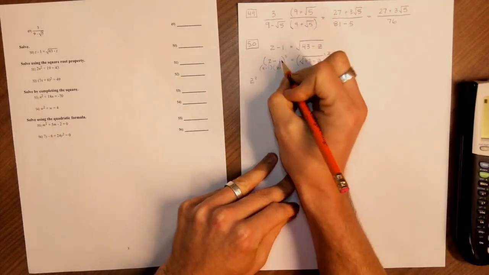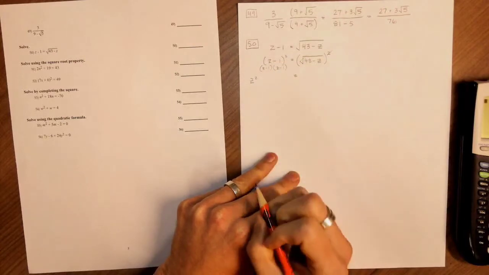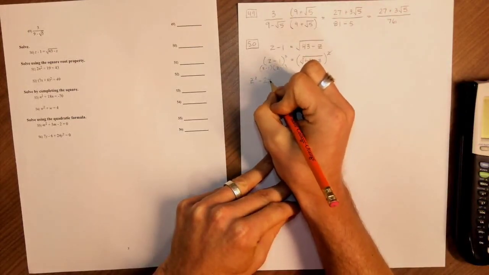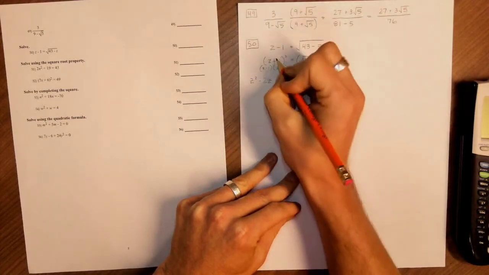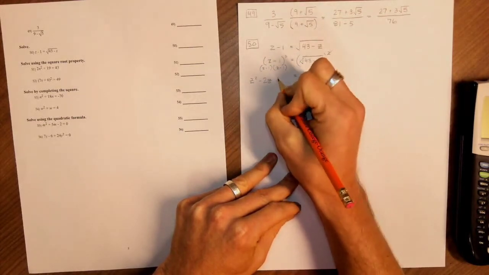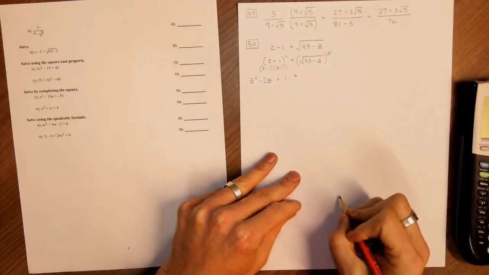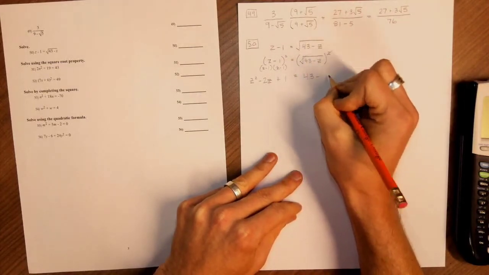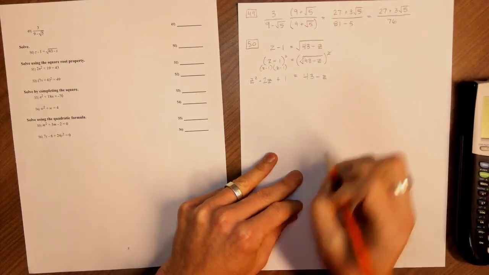Multiply this times each other, we get a negative z, and then double it, so we get a negative 2z. And then we have negative 1 times negative 1 is plus 1. And this equals 43 minus z, which was kind of our point.